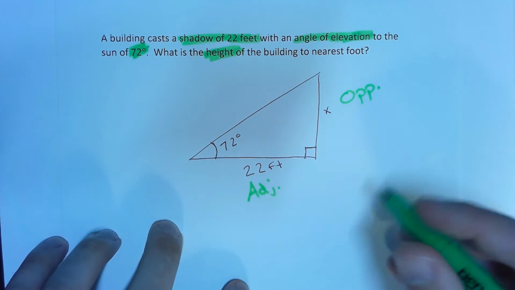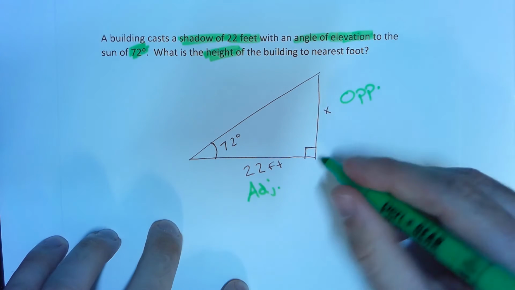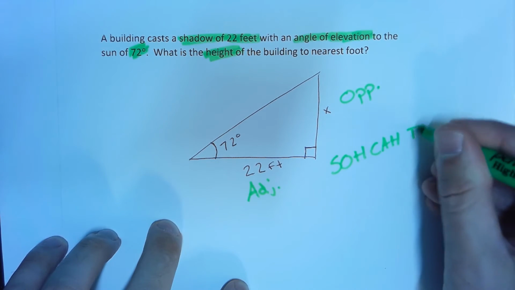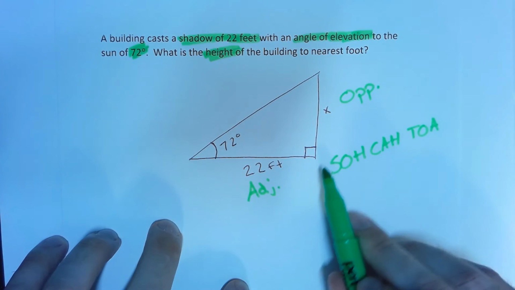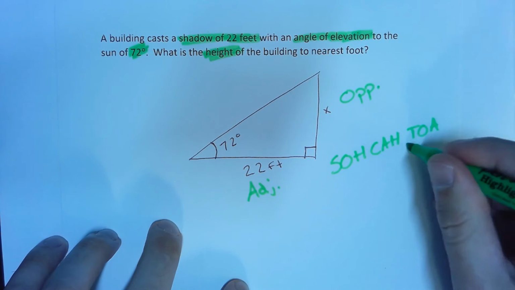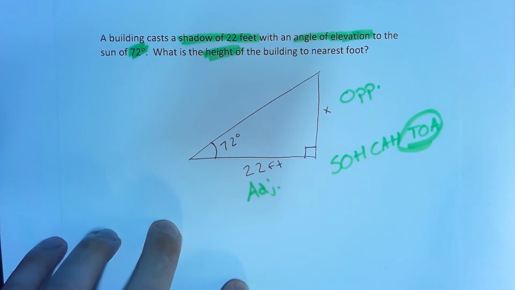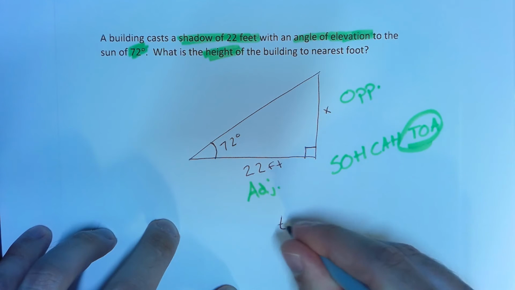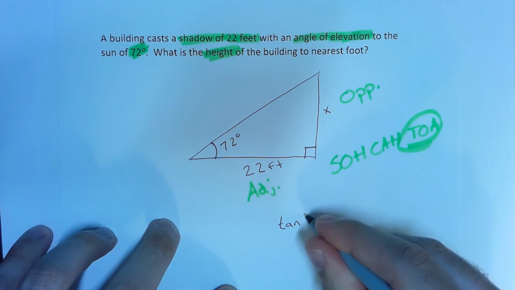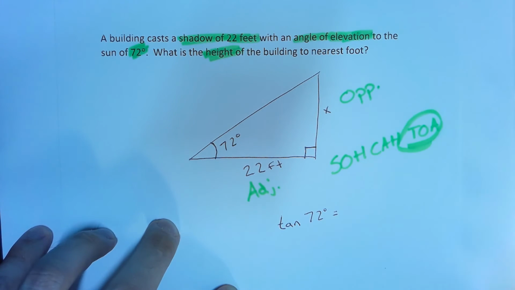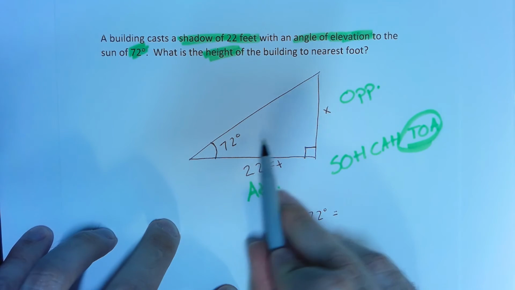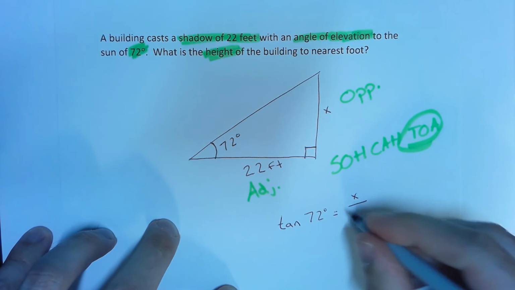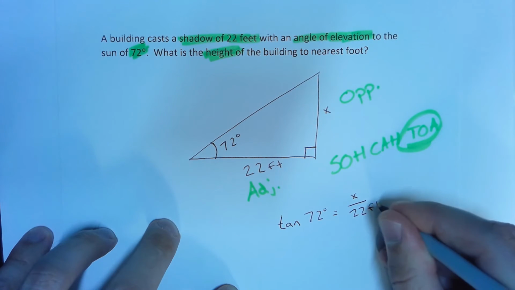So then we might want to remember our saying to recall the three trig functions, SOH CAH TOA. And we've got opposite and adjacent, so tangent will be the one that we use. So from there, we're going to set up our equation as the tangent of our 72 degree angle equals whatever was opposite, which was x, over whatever was adjacent, which is our 22 feet.